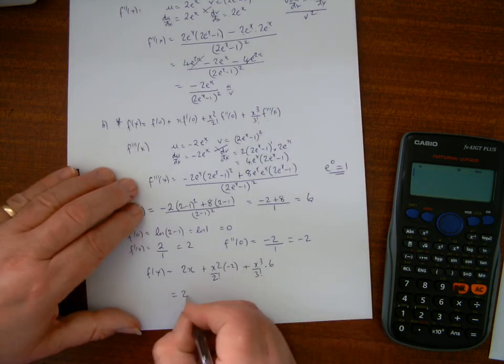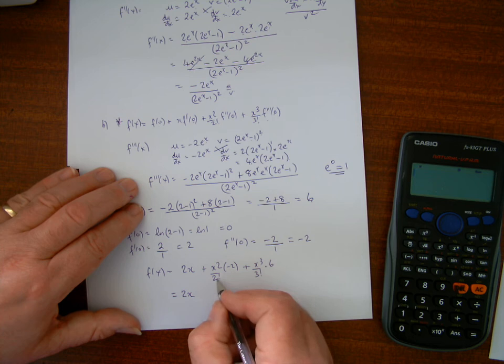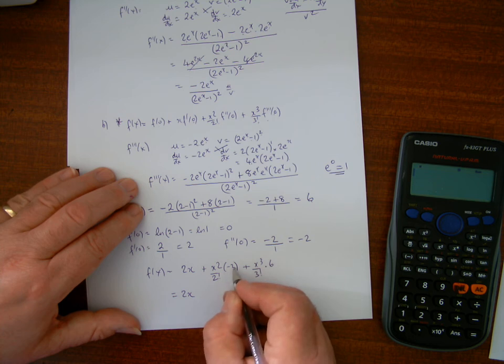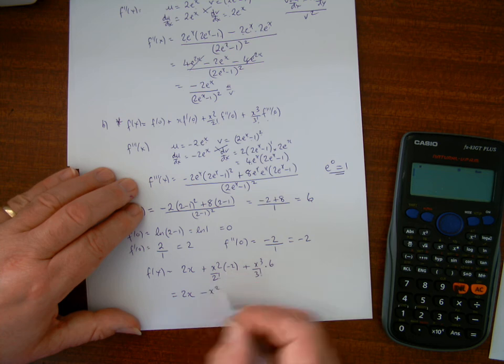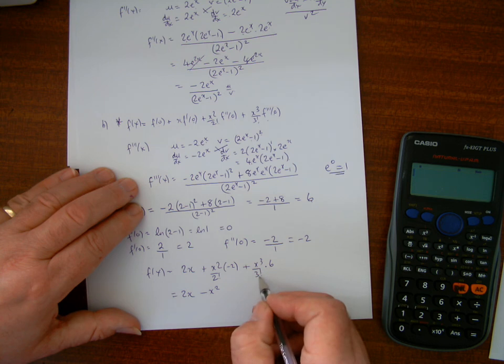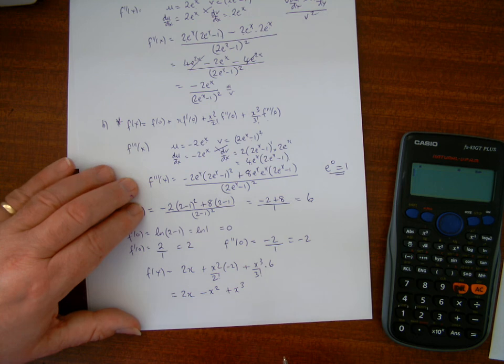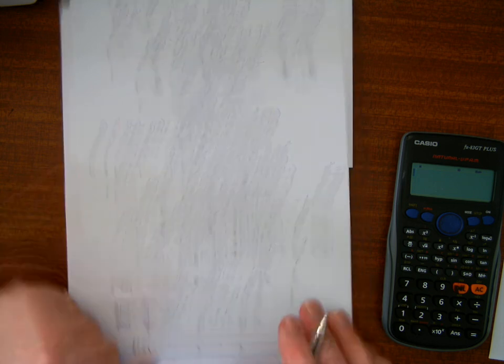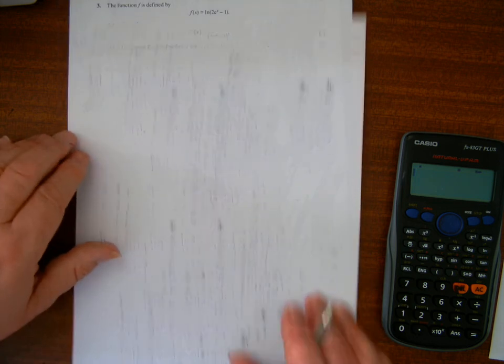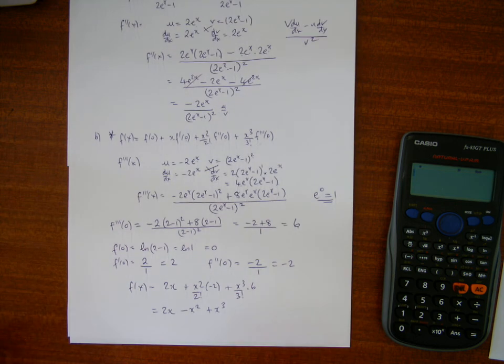So that's equal to 2x, right, 2 factorial is 2, divided by 2 is 1, so that's minus x squared. 3 factorial is 6, 6 divided by 6, that's plus x cubed. And that's what they asked for, the Maclaurin series as far as x cubed.